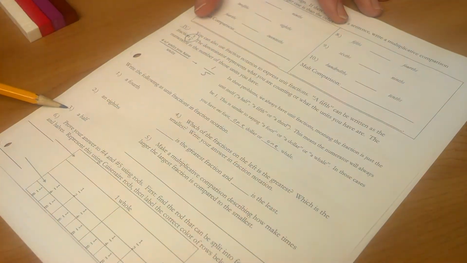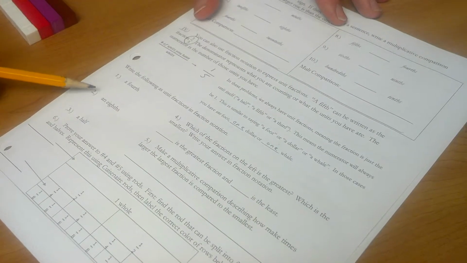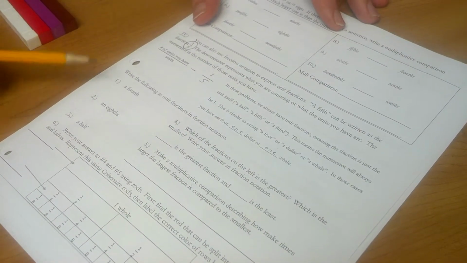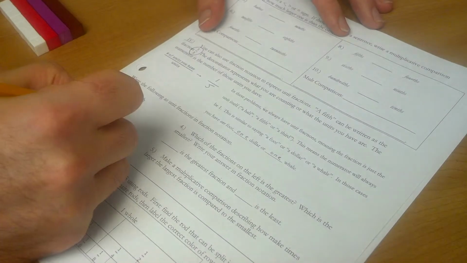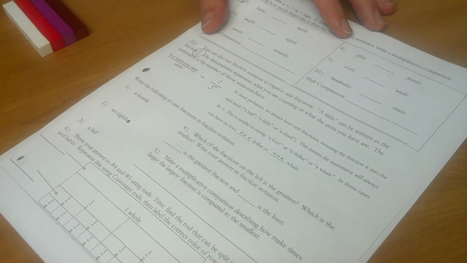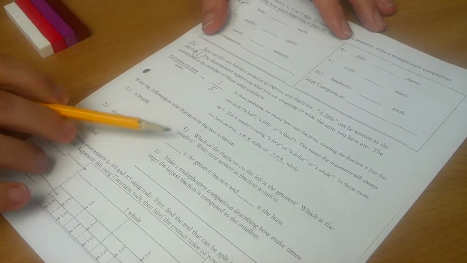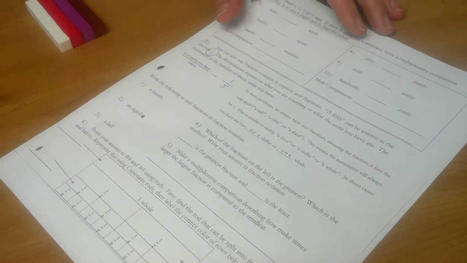What I would like you to do is try 1, 2, and 3 here, and then come back and watch the video. The directions tell you to write these as unit fractions first. So a fourth and a half. How would you write those as fractions? This isn't supposed to be eighths, just one of them, so an eighth. And then try 4 and 5 and see if you can get 4 and 5 by yourself. Go ahead and do that now and then come back to the video.